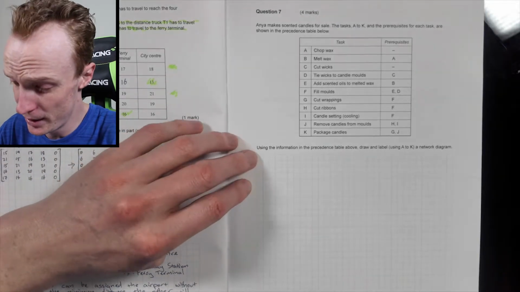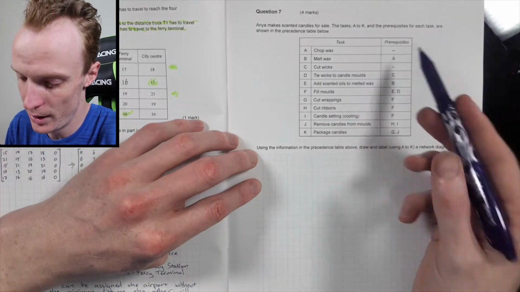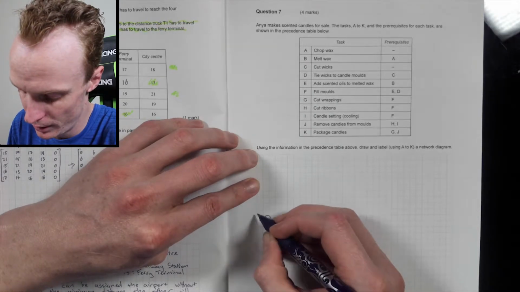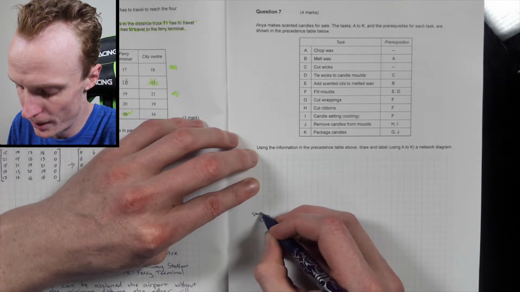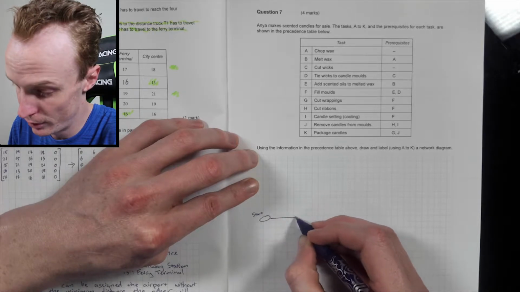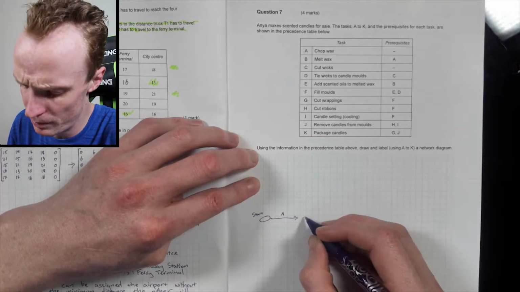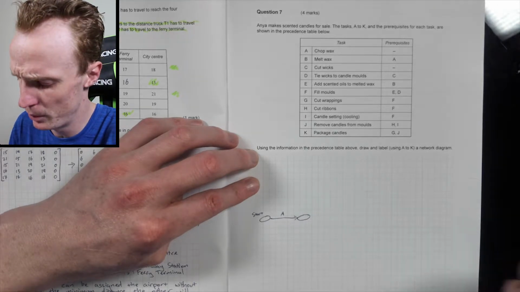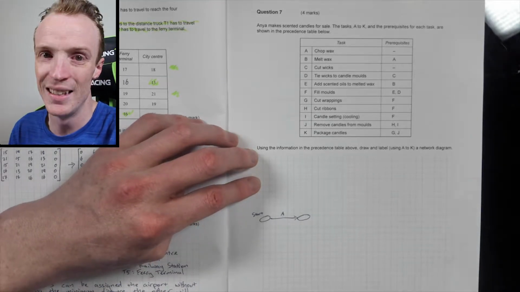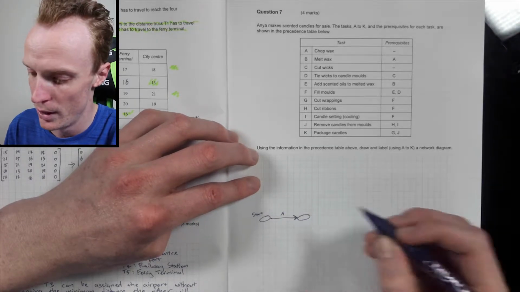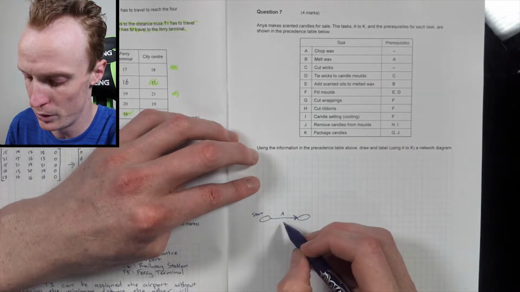But yes, basically I always just start the first task here without a prerequisite, so we'll just put a start node, make sure I write start, and task A is the first non-prerequisite task. Make sure you do arrows. Probably that's the big area I see people lose marks with these things. This is a digraph, it needs these arrows. That's super important. And if they do have times allocated as well, just put the time there.